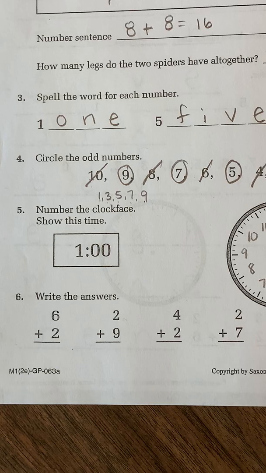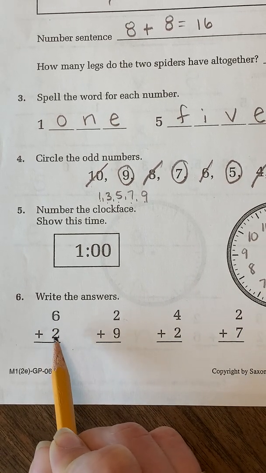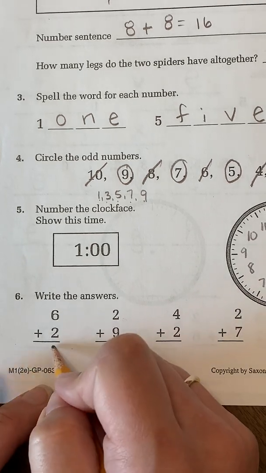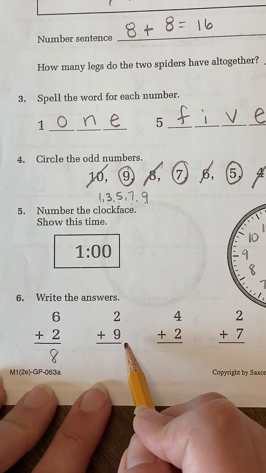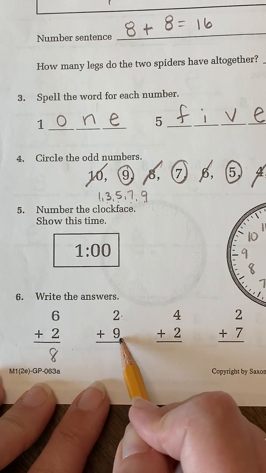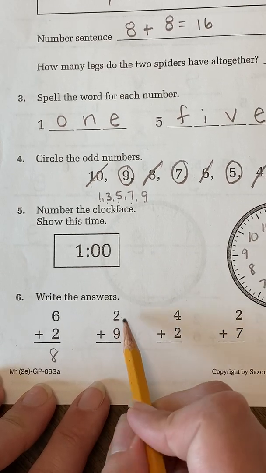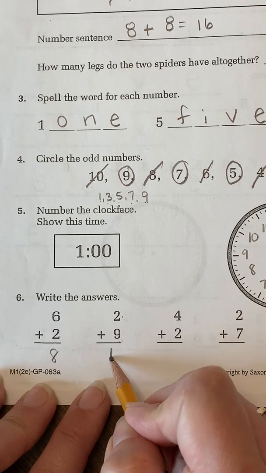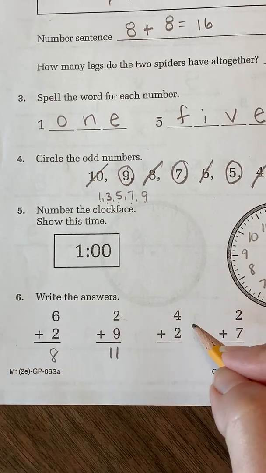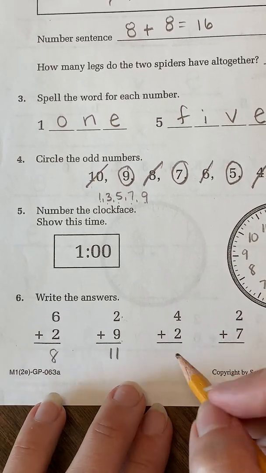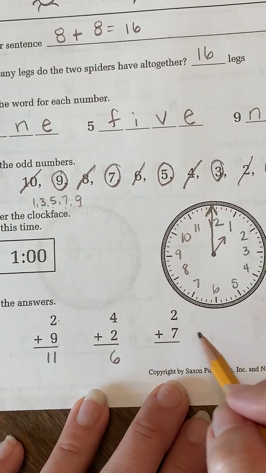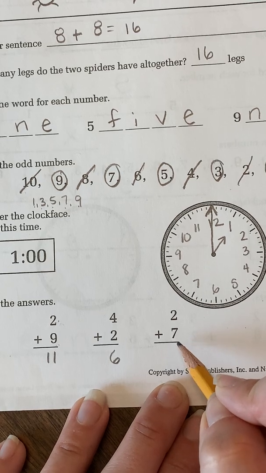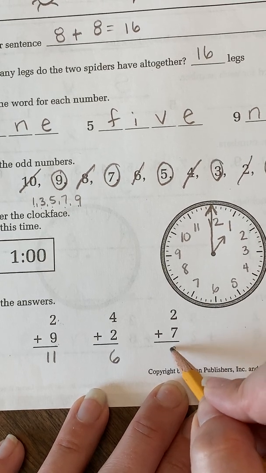Last, write your answers. We're adding 2. 6 plus 2, skip count, 8. 2 plus 9 is the same as 9 plus 2, so skip count from 9 by 2s, that's 11. And 4 plus 2, skip counting is 6. 2 plus 7 is the same as 7 plus 2 is 9.